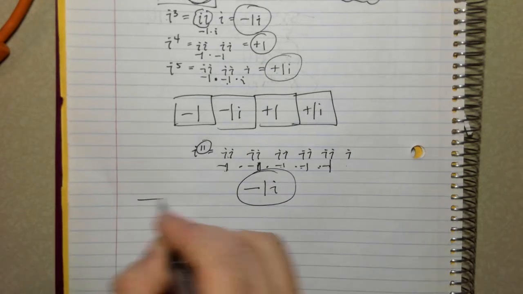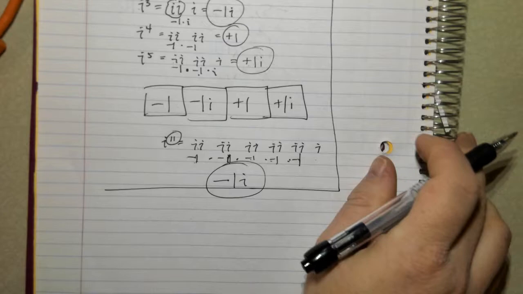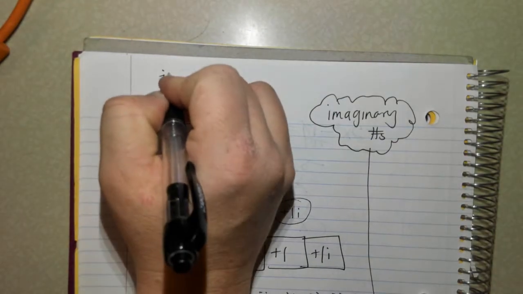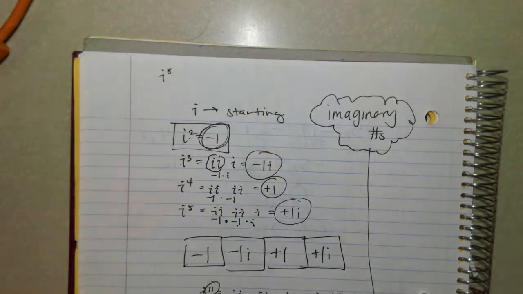Okay, watch the next one. Let me do it the long way on paper. You do not have to do it the long way. I'm going to do it way up here. Let's go i to the 8th.